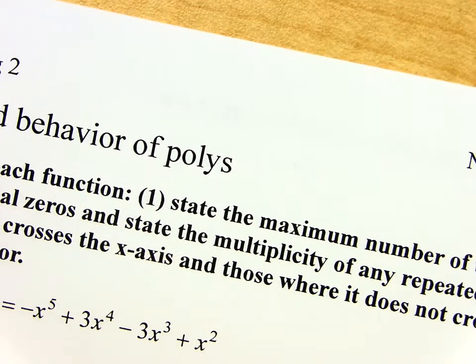For each function, 1, state the maximum number of turns the graph could make. 2, determine the real zeros and state the multiplicity. 3, list the x-intercepts where the graph crosses the x-axis and where it does not cross the x-axis. We'll get to that. And 4, describe the end behavior. What I just talked to you about was the end behavior. So we can answer number 4 for, believe it or not, all of these.